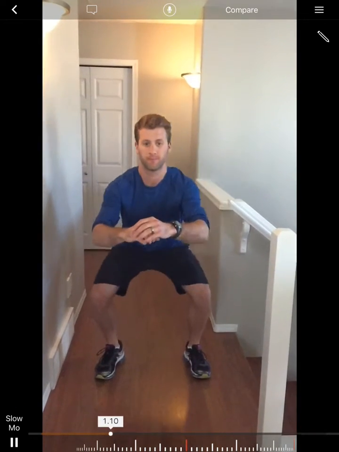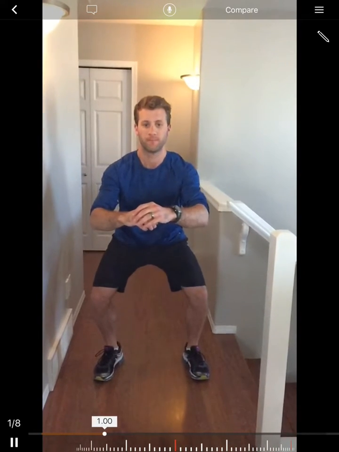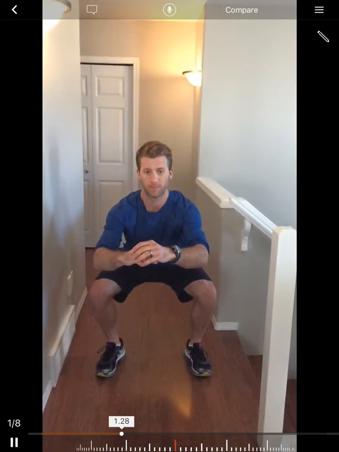So here is my second squat, and you can see in real time that it's a lot better, but I want to just make sure of that, so I'm going to slow it down again. This time we're going to watch it in super slow-mo. And you can see that the knees are forced out nice and wide, and the squat looks good.